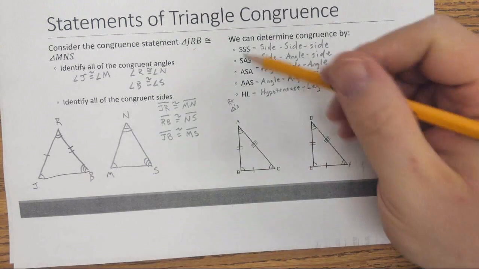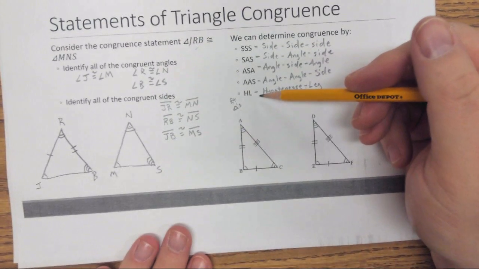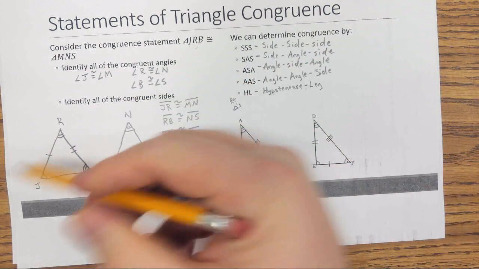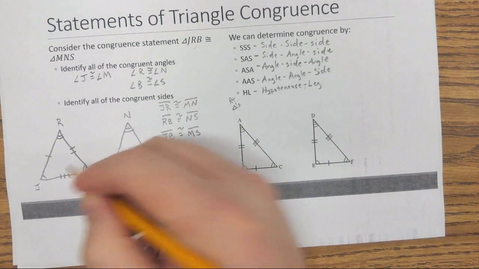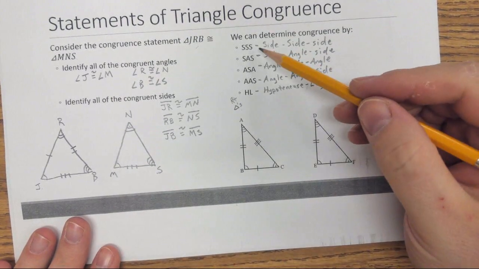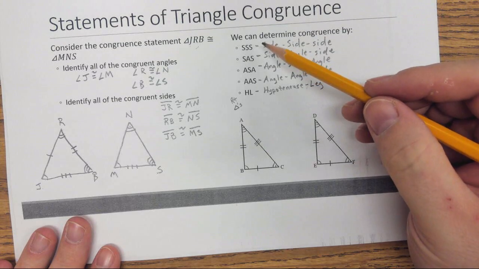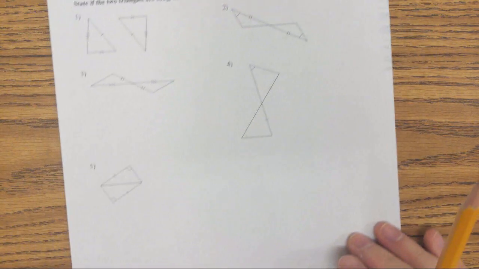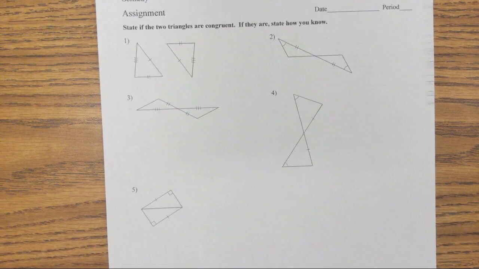So, we've talked about the types of triangle congruences so far. We've talked about how to match up angles and sides with congruent triangles. Now let's talk about looking at types of triangles and determining what type of congruence it is. Alright. So here's some examples here.